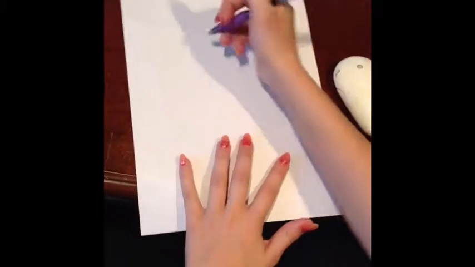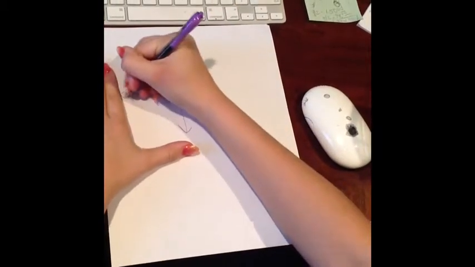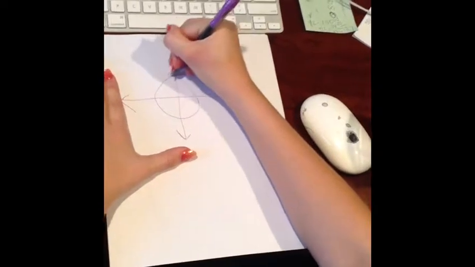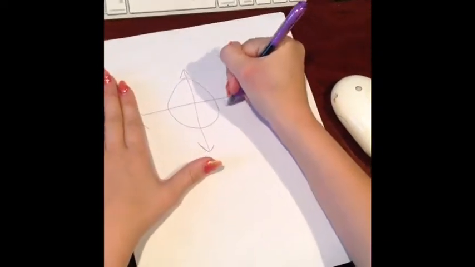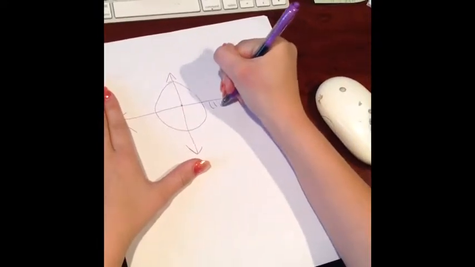Okay, here's a way to remember the unit circle, you guys. First I'm going to draw the unit circle. And then I'm going to plot the points because each one from the center is 1 point over.